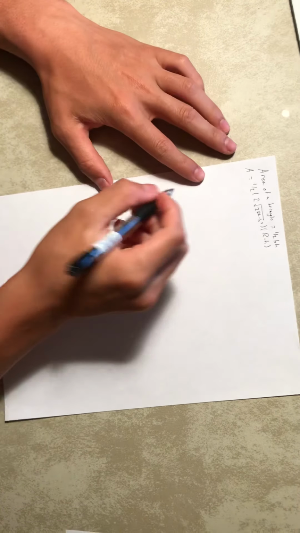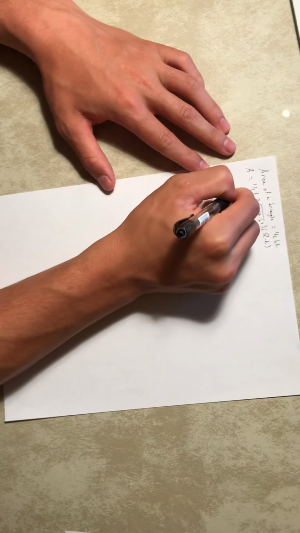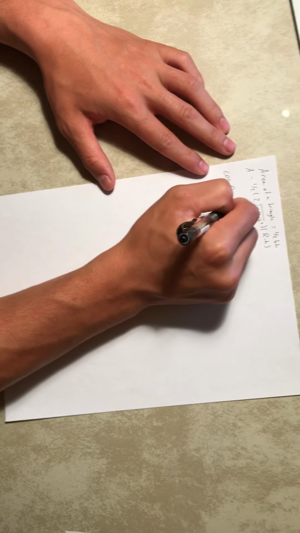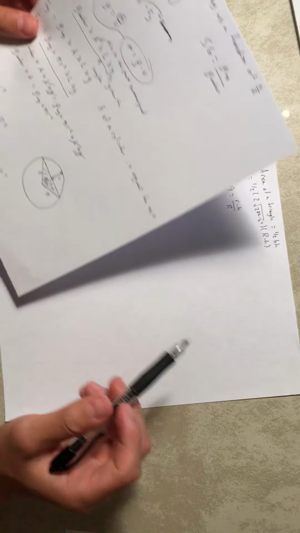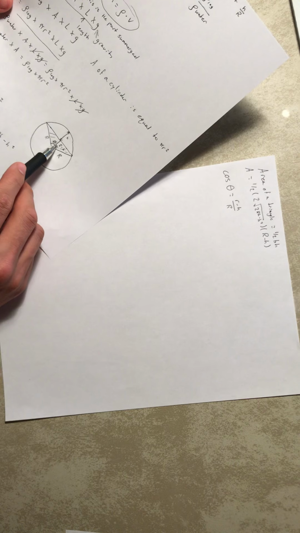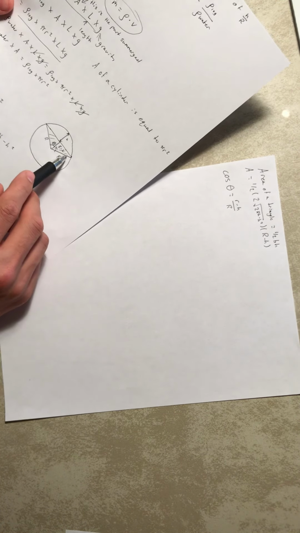So we're going to write this as cosine. Cosine of theta is equal to r minus h over r, which, according to SOHCAHTOA, is adjacent over hypotenuse. So in this case, we got our adjacent over our hypotenuse. So it's r minus h over r.